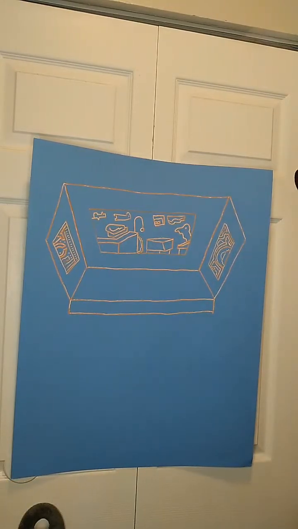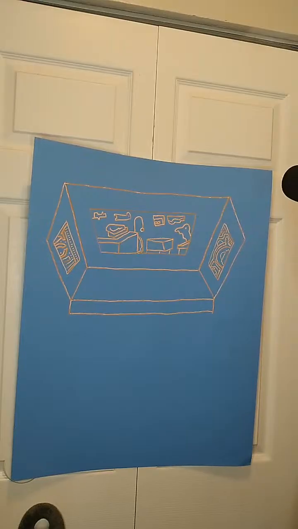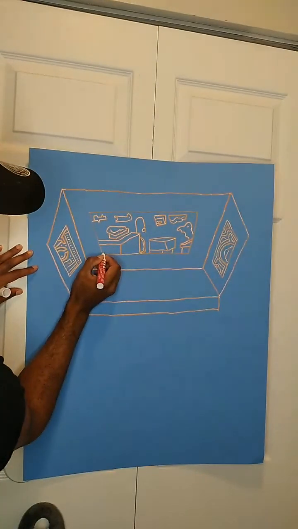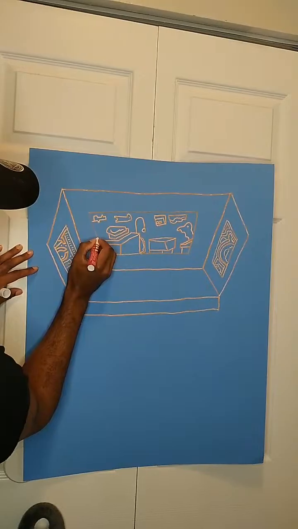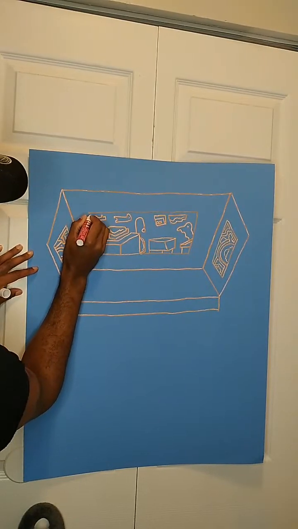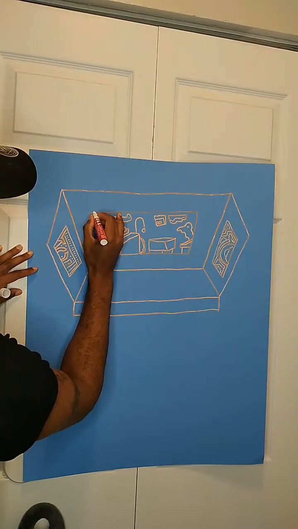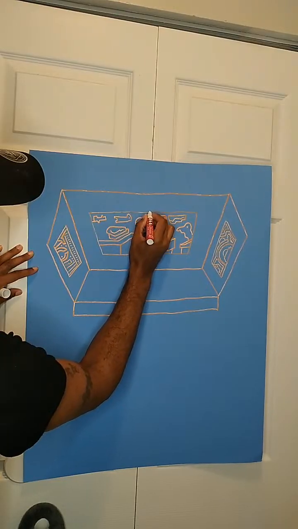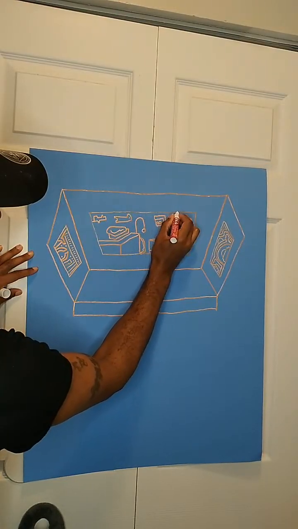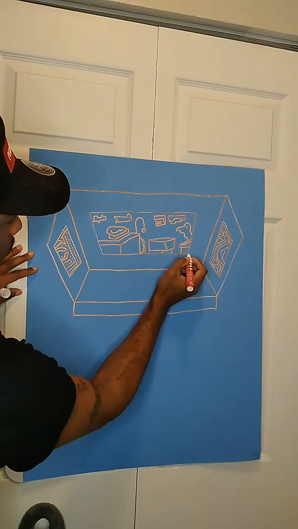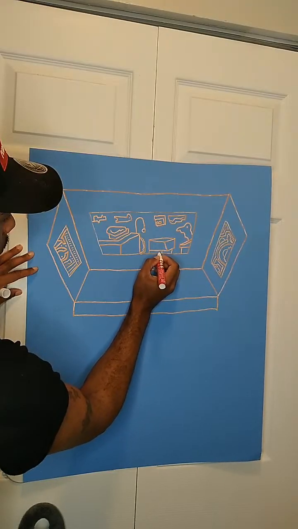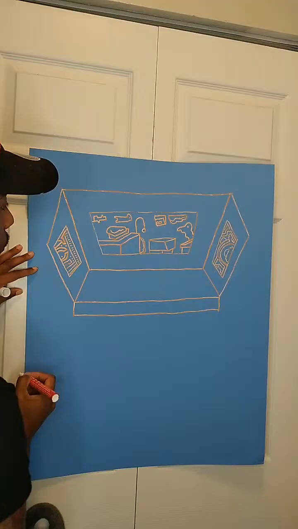Nice. These are cool. God dang. Let me get this line work over here. Probably could have made this a little bit thicker. This one.